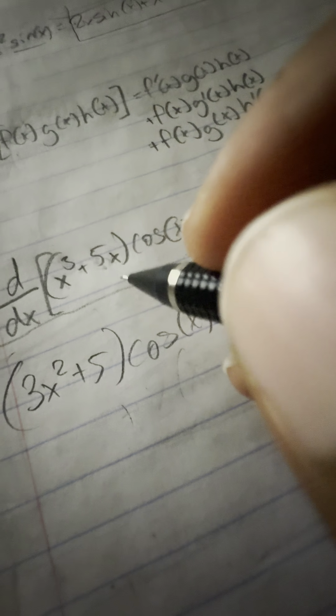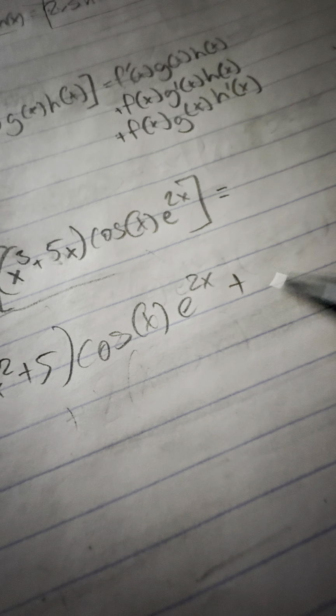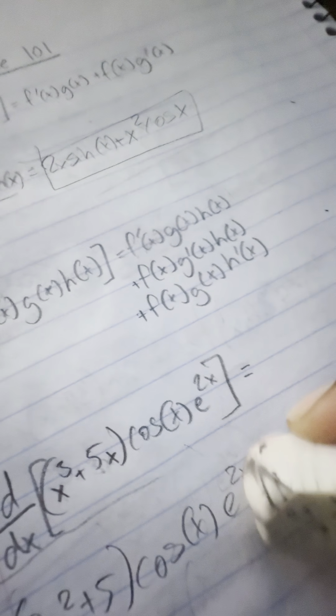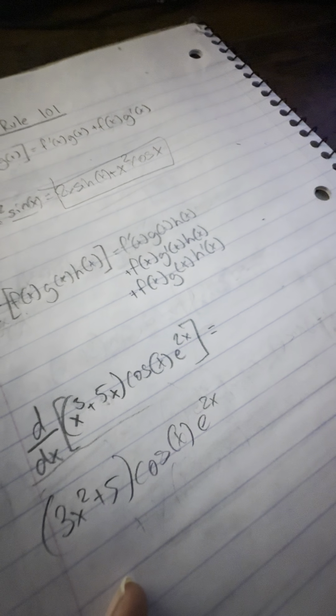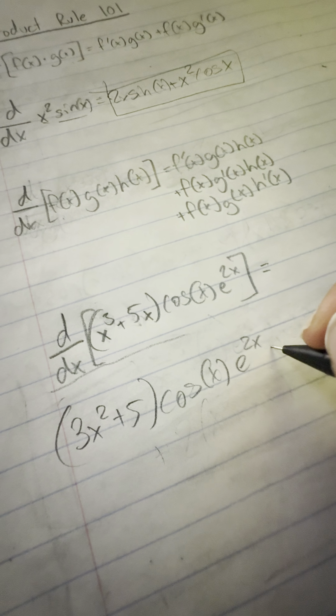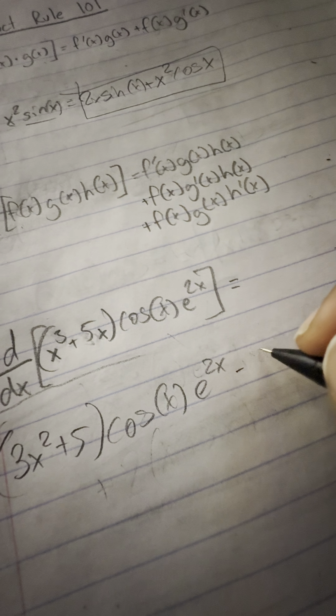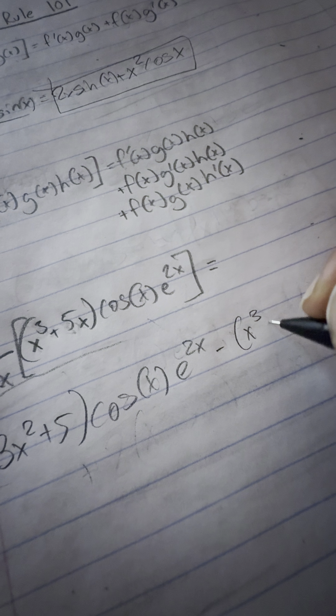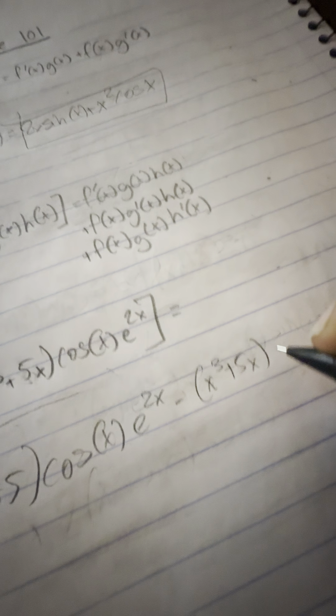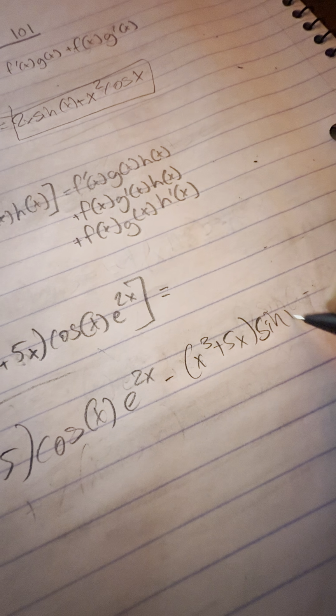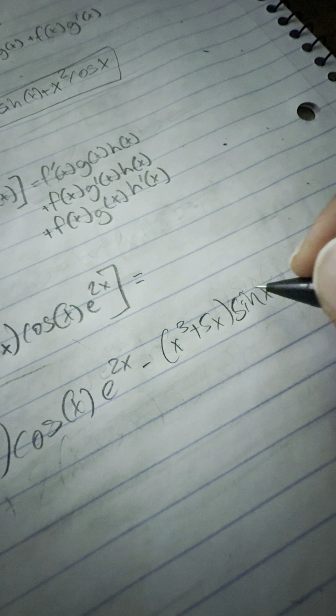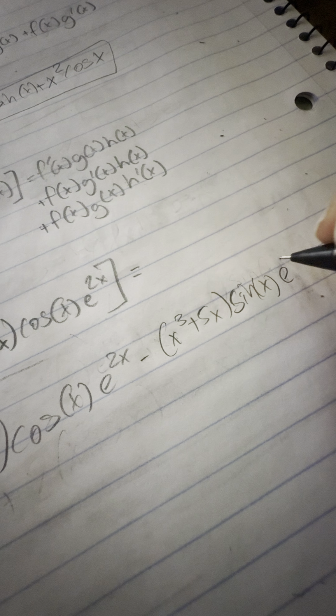Next, we're going to do the derivative of cosine, which would be negative sine. So let's put a negative here before we write the other terms. So x cubed plus 5x, and then we have our sine of x. And then last we have our e to the 2x.